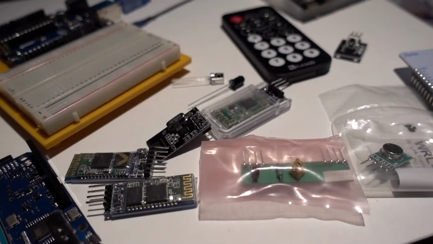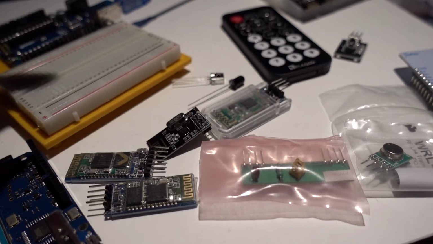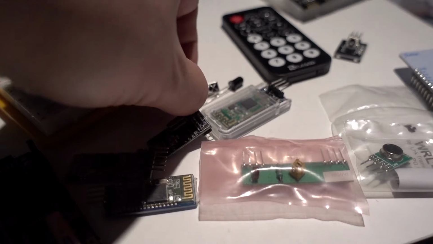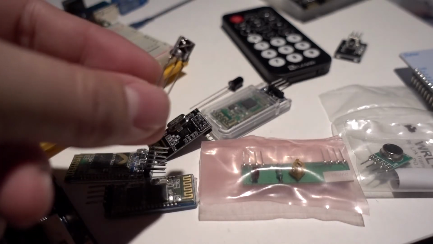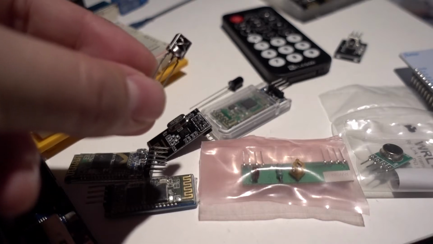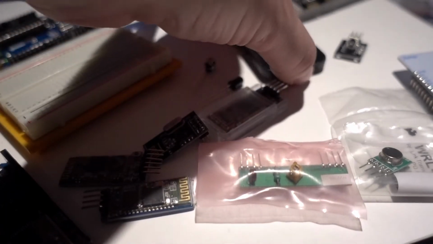Now it's time we look at wireless communications. There are a lot of options for wireless communications, and we've already mentioned the obvious one, which is Wi-Fi. But as you can see in front of us, we've got several options, starting with the easiest and most ubiquitous historically, which is infrared. And we've got a little transmitter here.